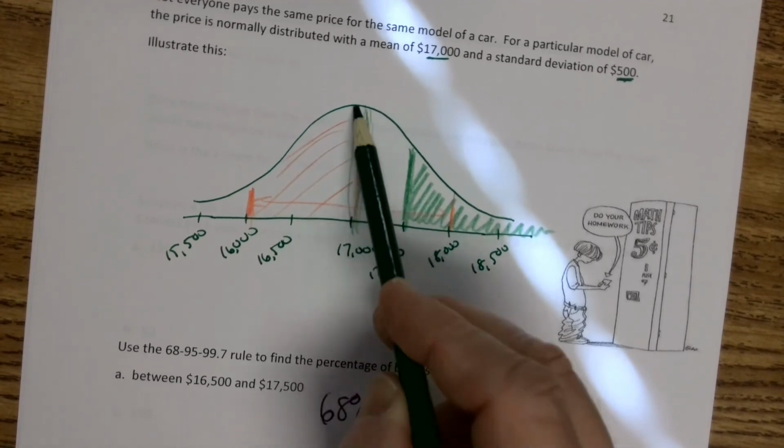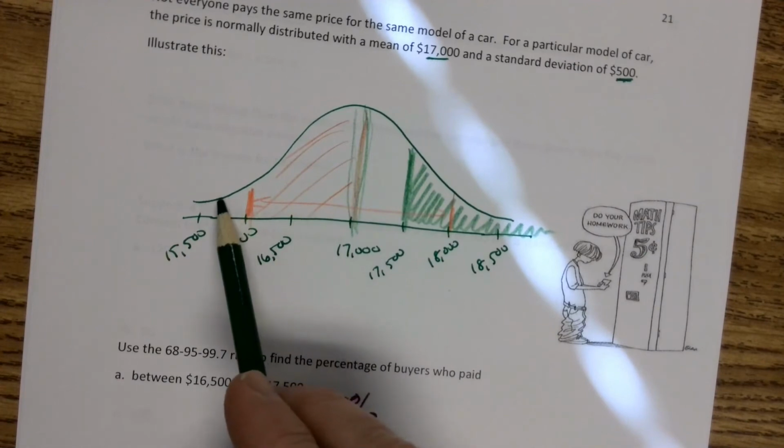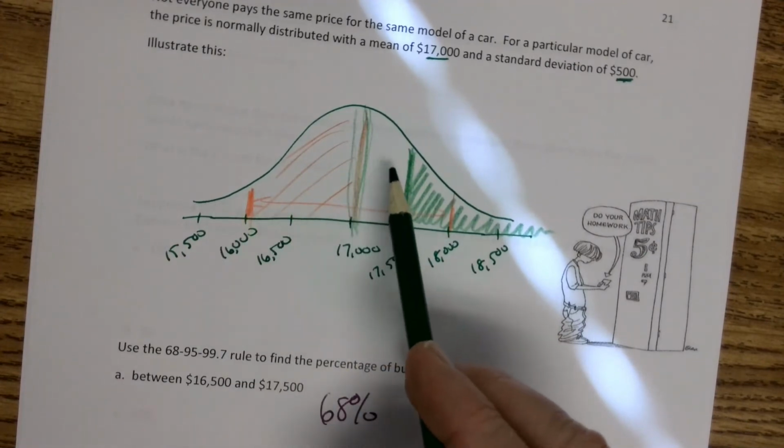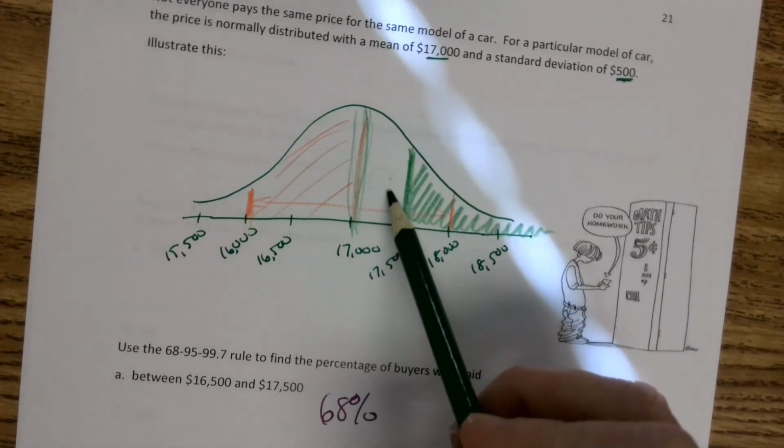So I know right here, 50% is over on this side, right? So if I could figure out this side, I could subtract. If I could figure out what this little sliver is, what's that little sliver?